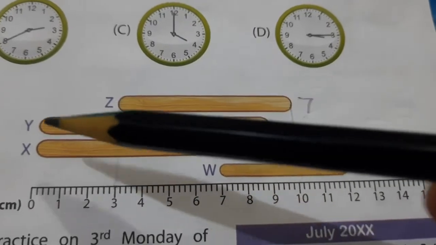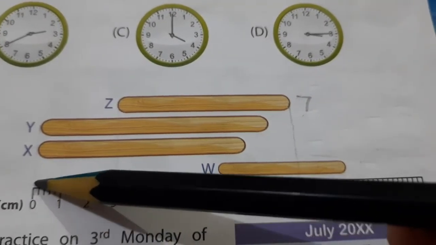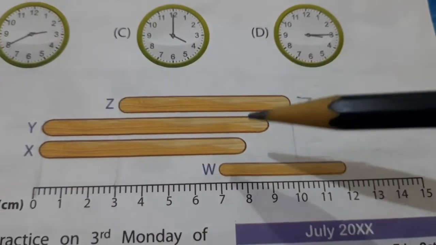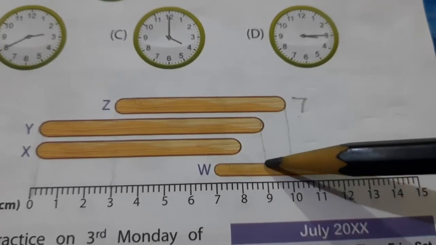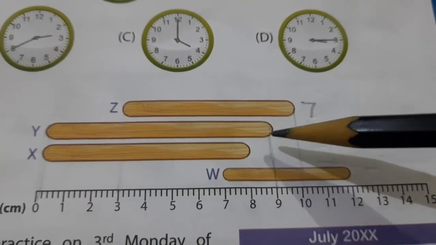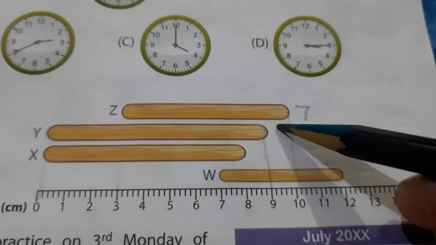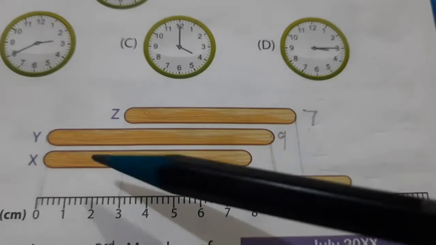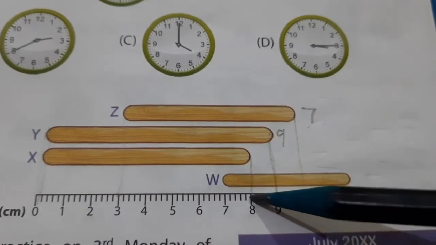So this is 7 units long. Alright, now let us look at stick Y. Y starts from 0 and ends here at 9. So the length of this stick is 9 minus 0, which is 9 units. Alright, so I'll put 9 over here. For X, it is also starting at 0 but ending at 8.